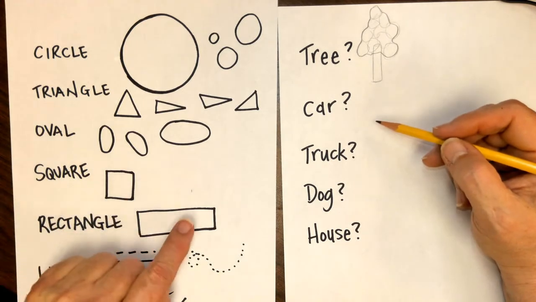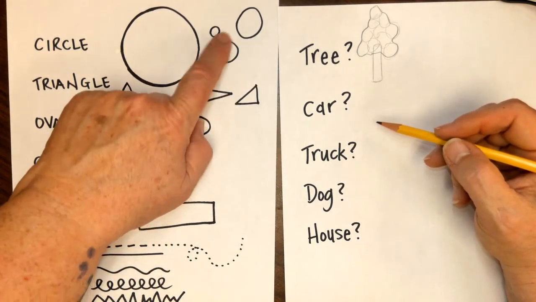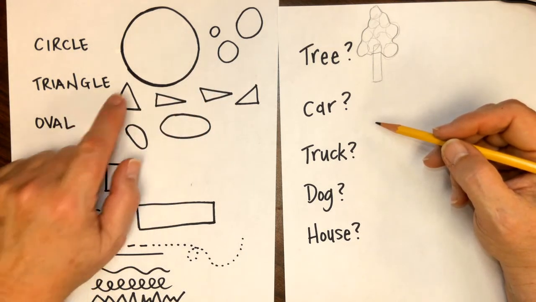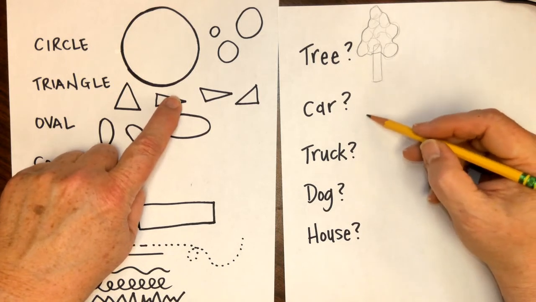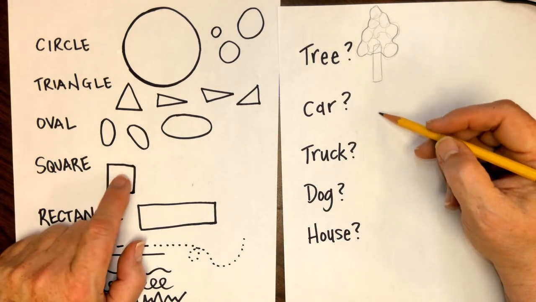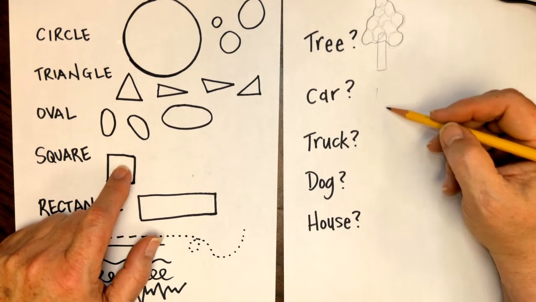What kind of shapes would you use to draw a car or a truck? You'd have to have some rectangles and squares in there, right? And then you'd have to have some circles for the tires, right? Maybe some triangles for the windows on the sides of the doors, and then more squares or rectangles for the other windows, right? Think about all that kind of stuff.